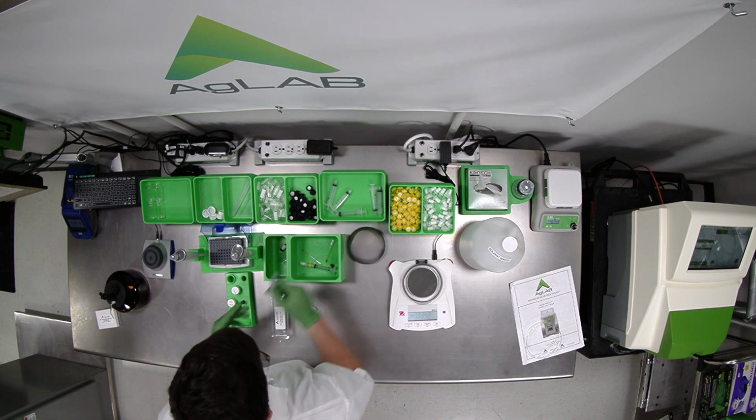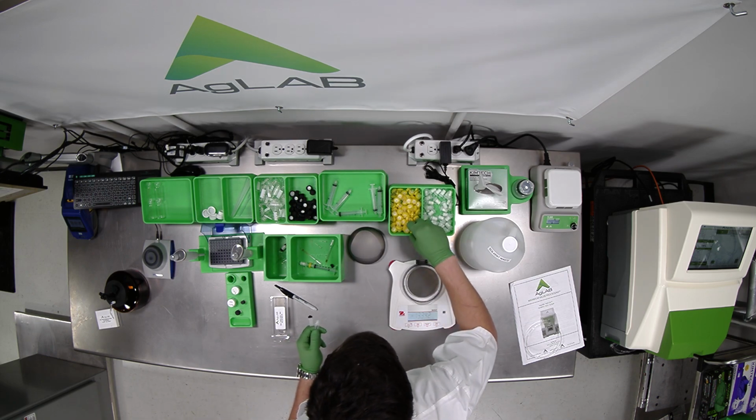Okay, head sample. And to load it up with both filters.